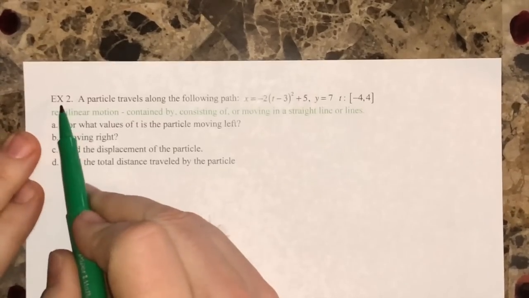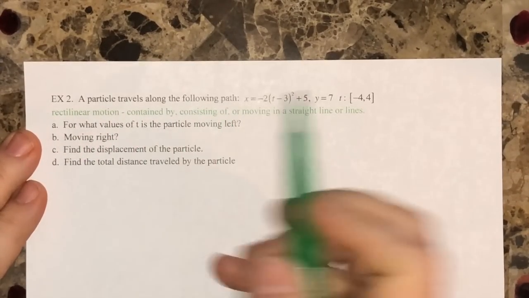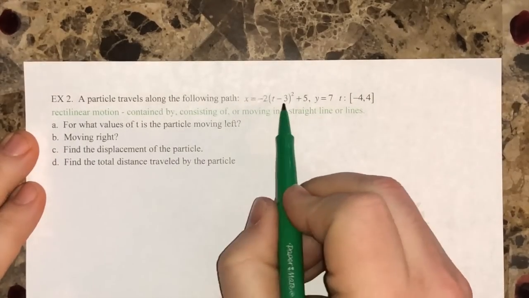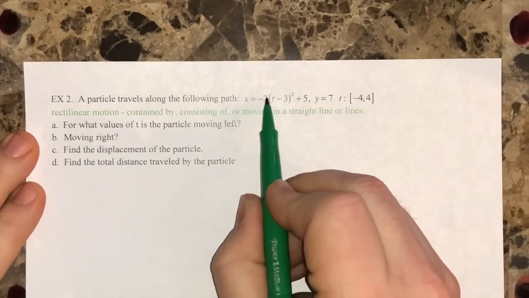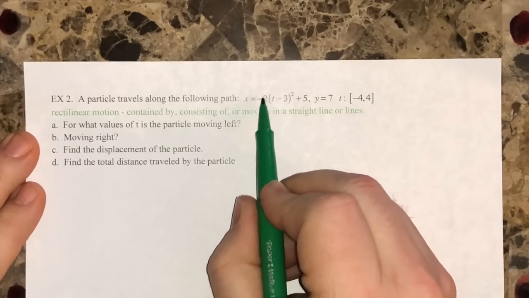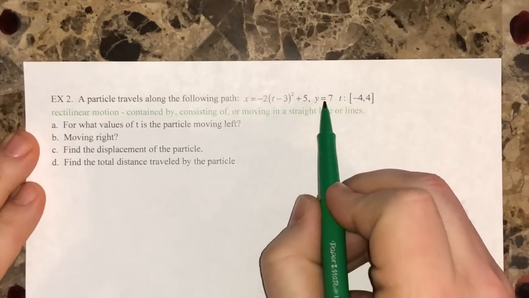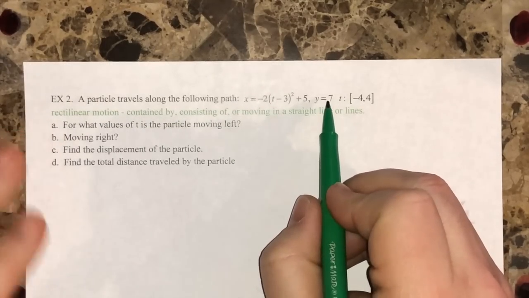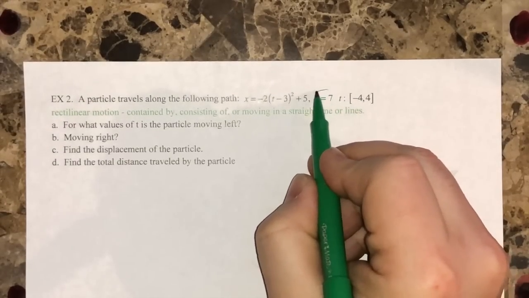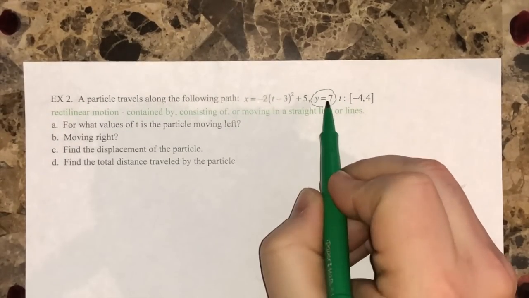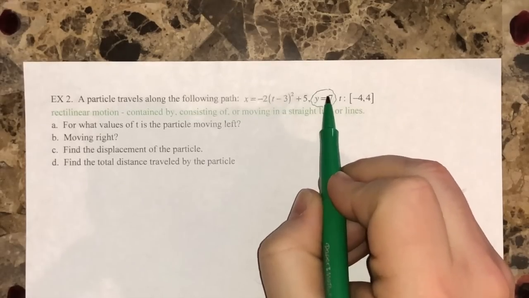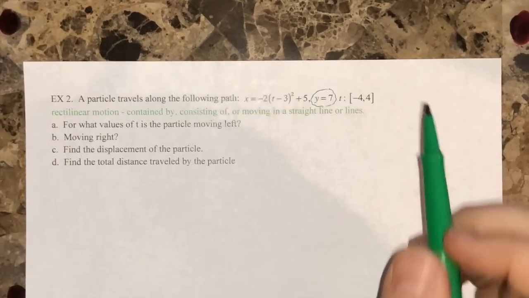All right, so example 2, a particle travels along the following path. So x is a quadratic, so it's going to go up and then down. Technically, it's going to go right and then left. And then y is always 7. So this is a really important moment here. If one of the two is a constant, that means it's going to travel along a straight line.